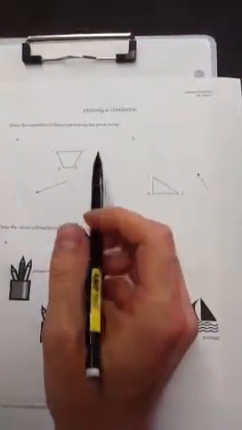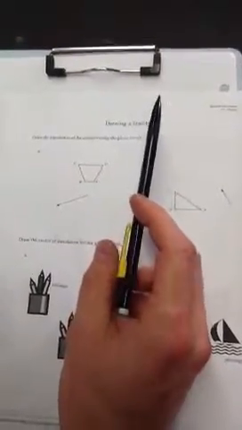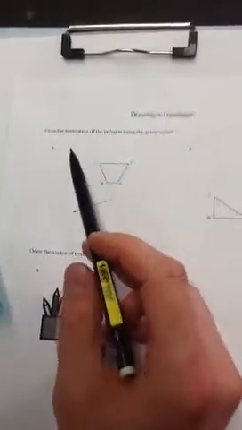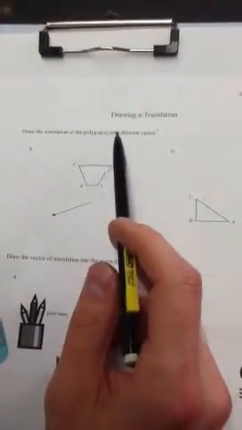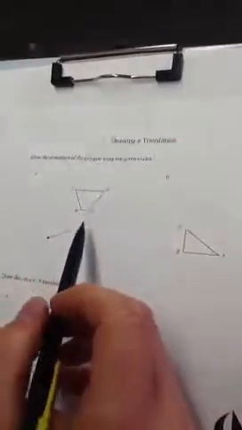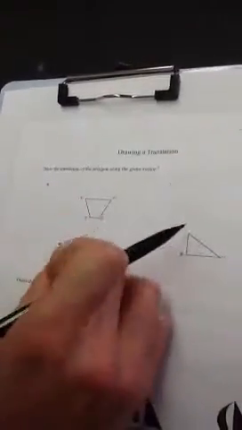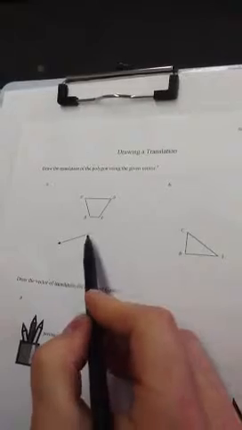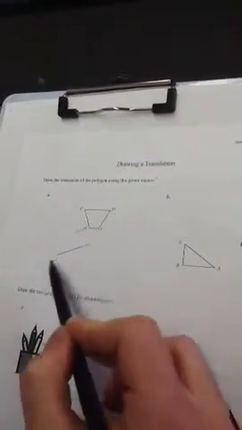Welcome back. In this lesson we're going to learn how to draw a translation. So the directions say draw the translation of the polygon using the given vector. Something that has this arrow is a vector, and it has magnitude and direction. Magnitude means it has a certain length, so this arrow can get shorter or smaller. And it also has a direction, so this is going southwest, that much.